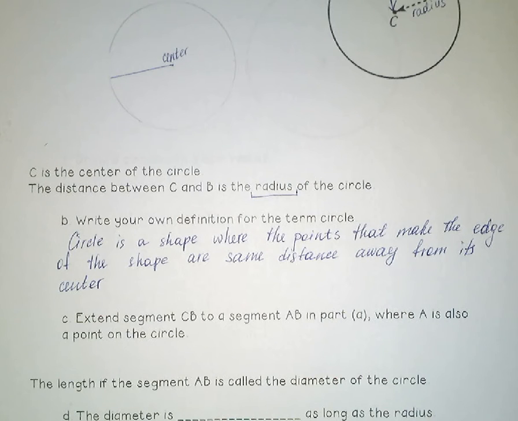You know that radius can be drawn in any direction and it will be exactly the same distance.